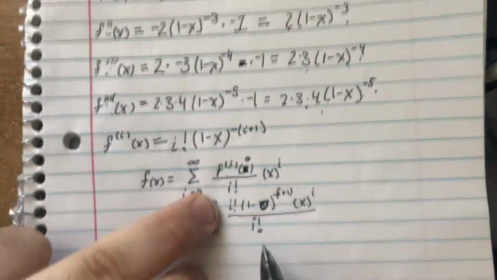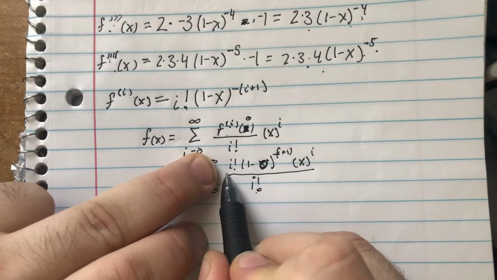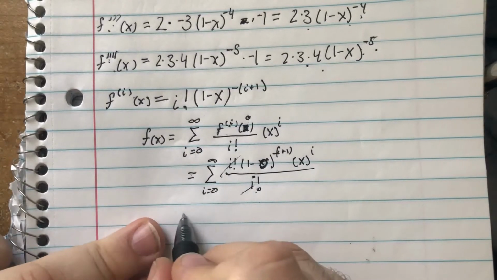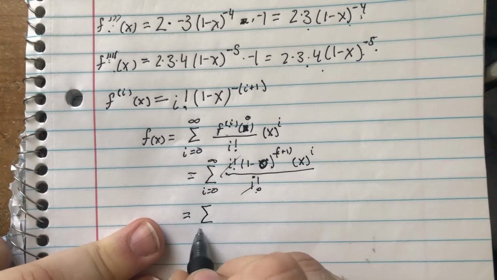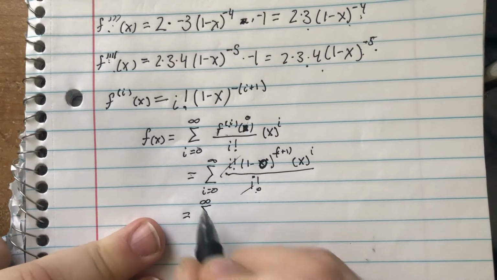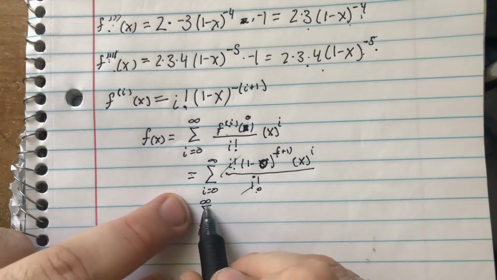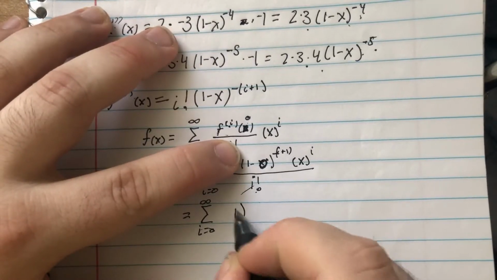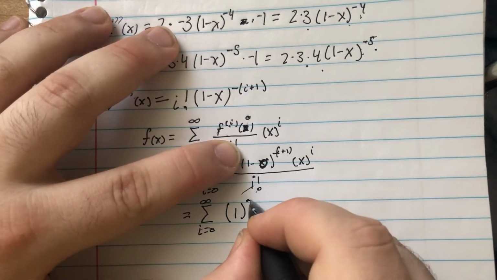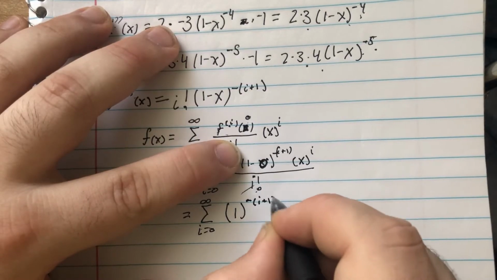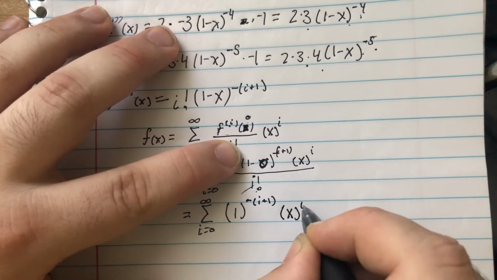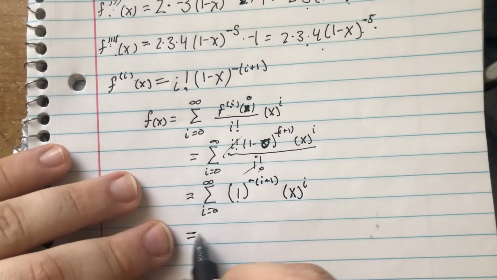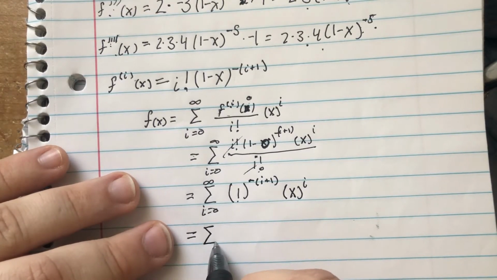And if you notice, we have an i factorial down here and an i factorial up here. So those are going to cancel out. You're going to have the sum from i equals 0 to infinity. 1 minus 0 is 1. So we have 1 to the negative i plus 1, x to the ith. 1 to the anything is going to be 1. So we end up with this function.